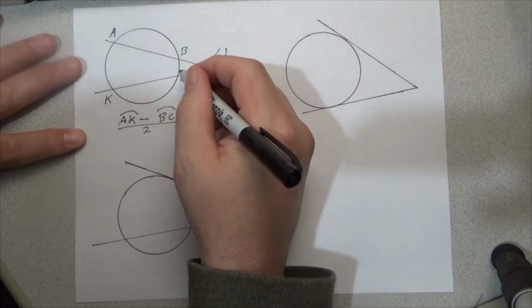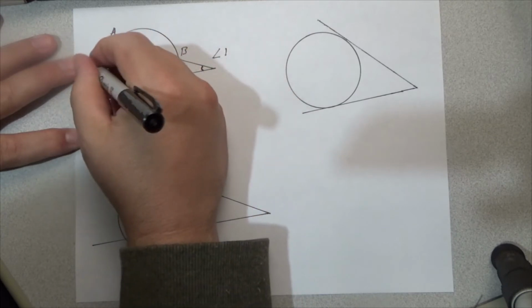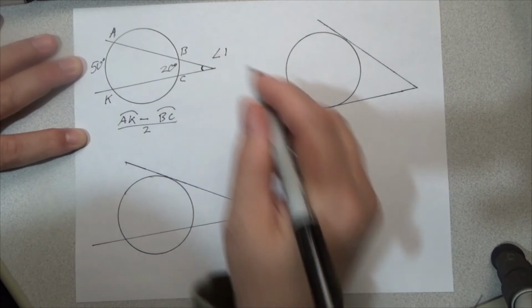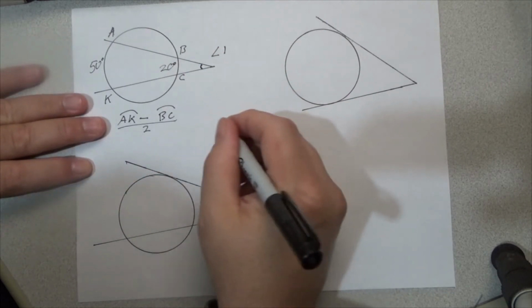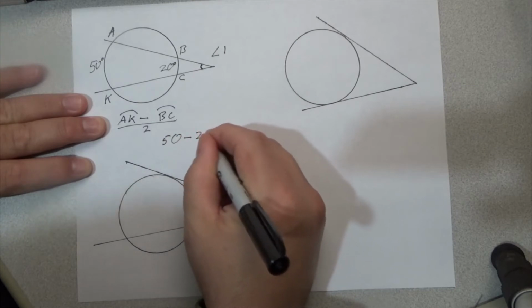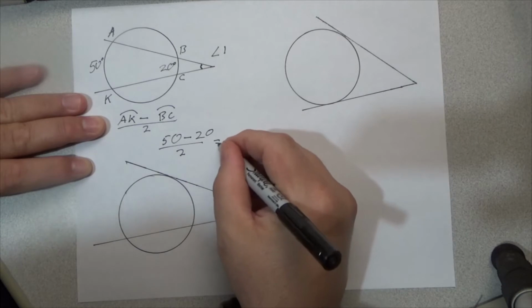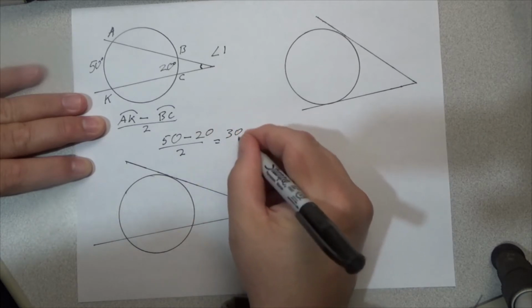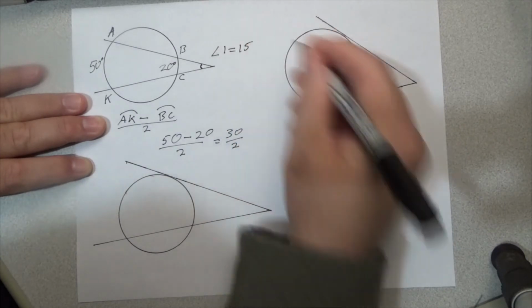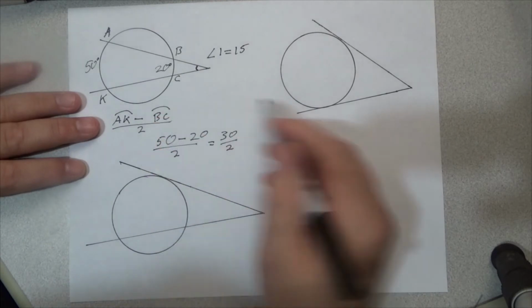So if this arc were 20, let's say, and this one were 50 degrees, we would have 50 minus 20 divided by 2, so that would be 30 divided by 2, so angle 1 would be 15 degrees. Okay, so this is two secants.